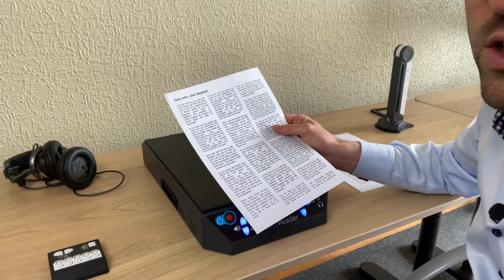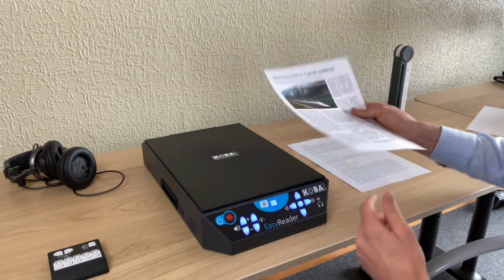So now it did automatically change the language. So that's included in the machine.